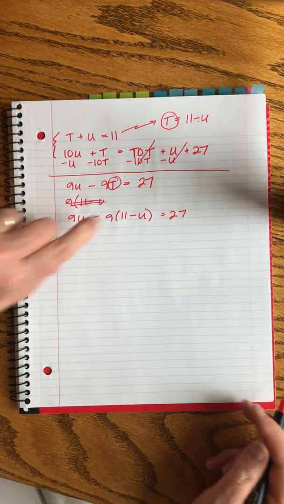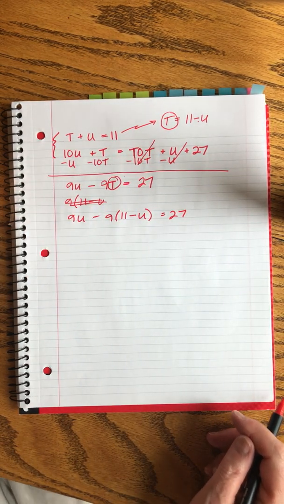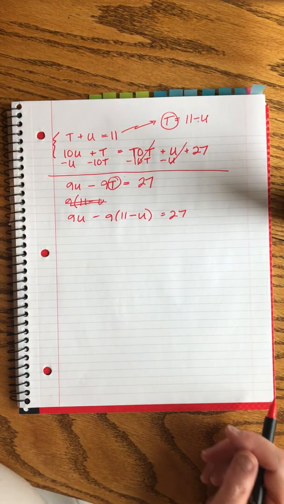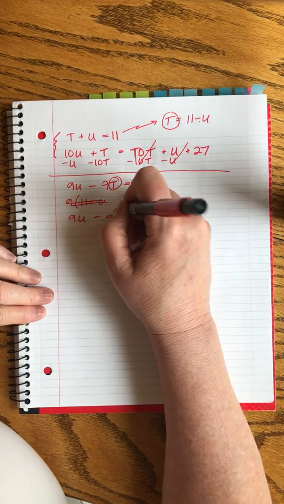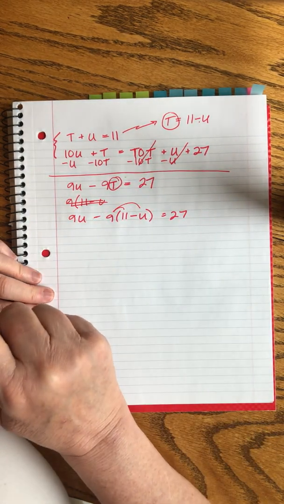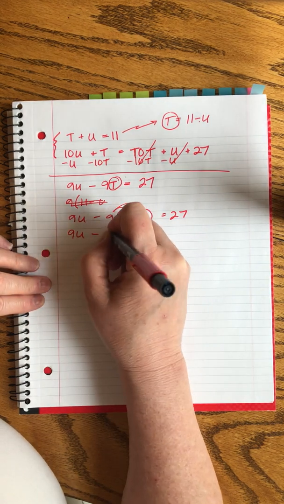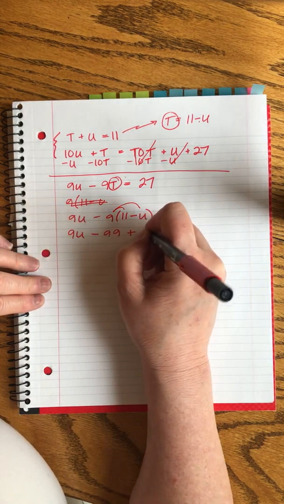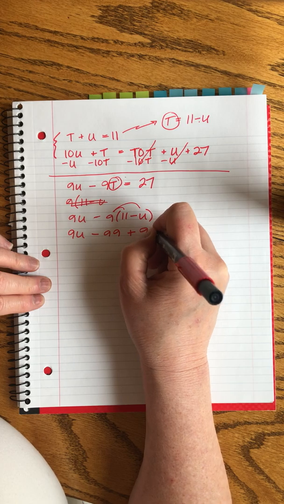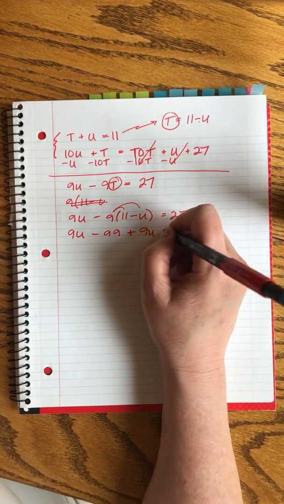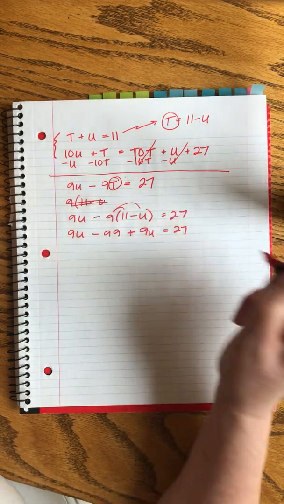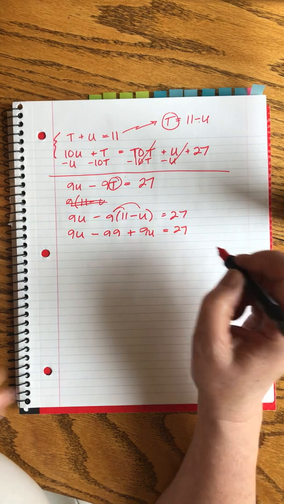Right? I substituted it into the wrong letter. Or I tried to. I caught myself. All right, you guys didn't even have to scream and pull your hair out when I made a complete mistake. Okay, 9u minus 99 plus 9u equals 27.